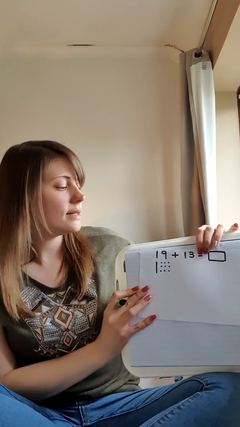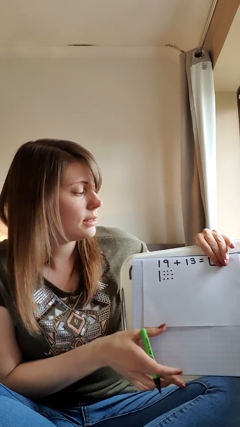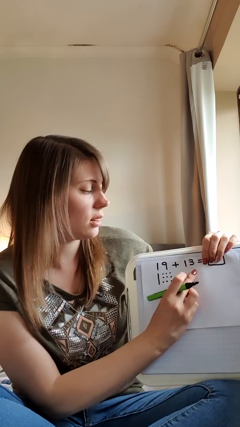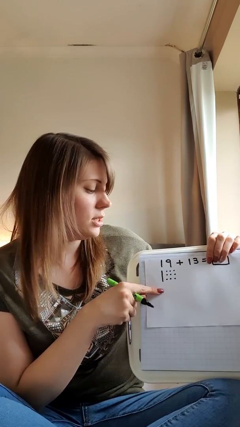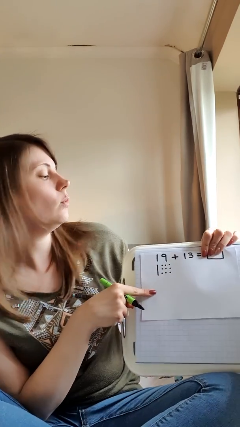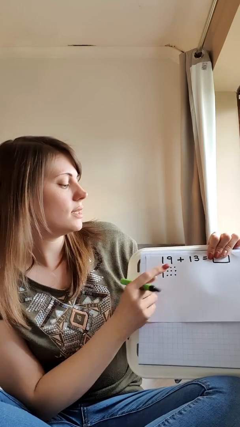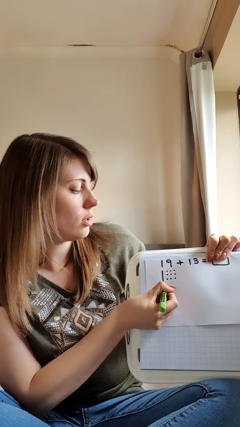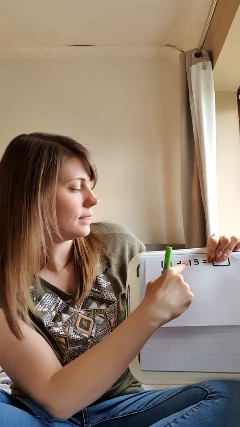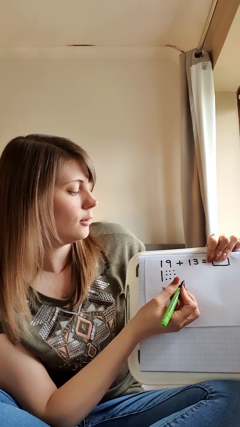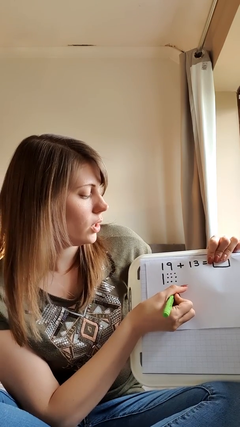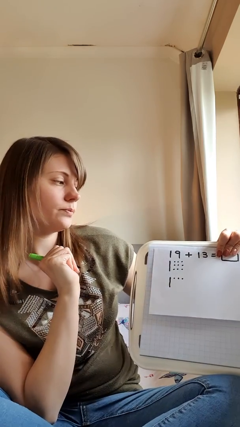Now what I meant when I said sometimes it's easier to draw it underneath is rather than drawing our 13 here, we're going to do it under here, and I'll explain why after. So we've got our 19 and we need to now draw 13. So we've got a 10 because we've got 1 10 and 1 2 3 1s.